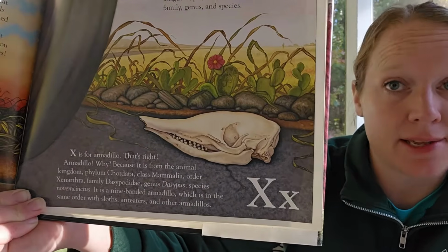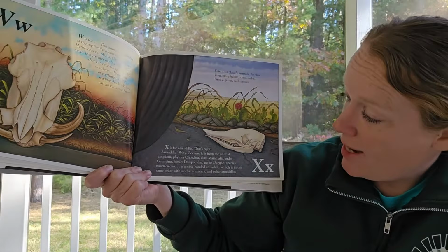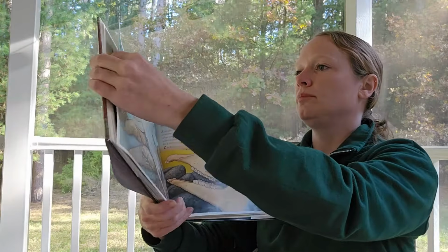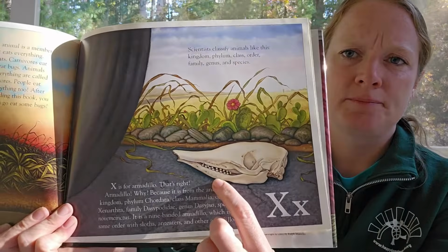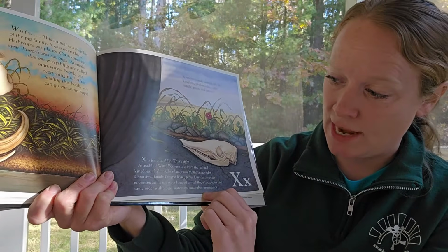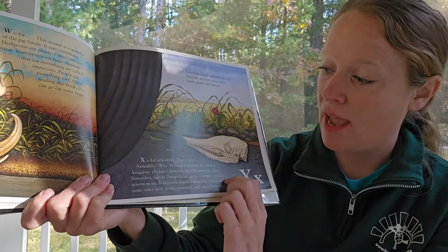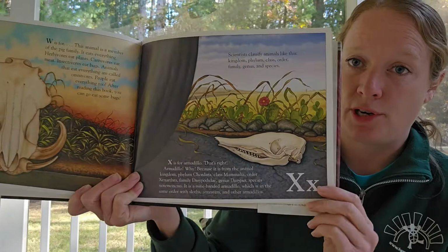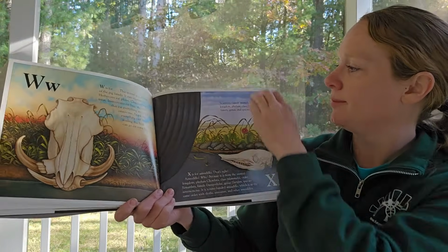All right, so you don't have to guess X. They gave it to you. 9-banded armadillo. Pretty cool. You can kind of see, they gave you a hint here too. It says it's in the same group as sloths, anteaters, and other armadillos. And we see a kind of similar skull structure as our first animal.